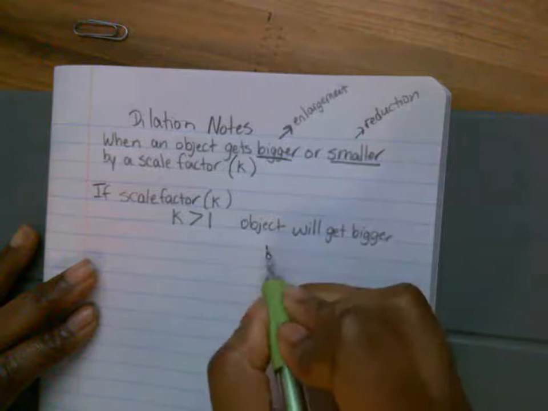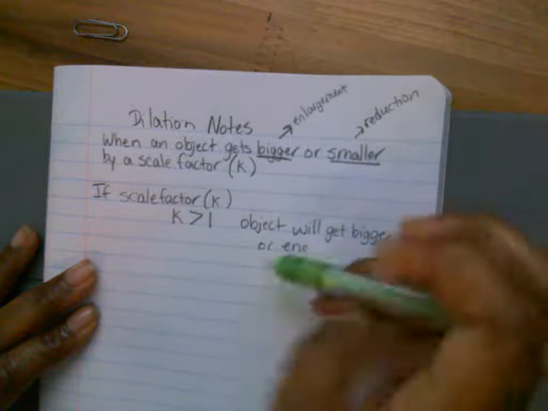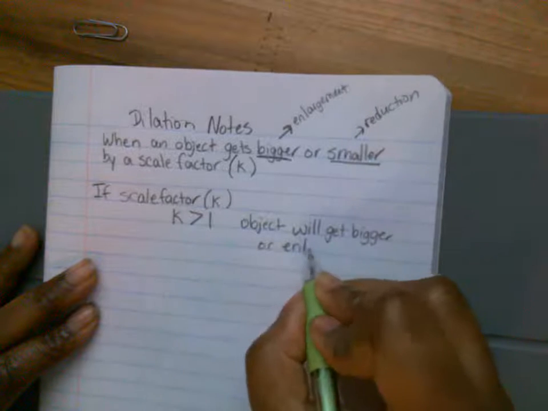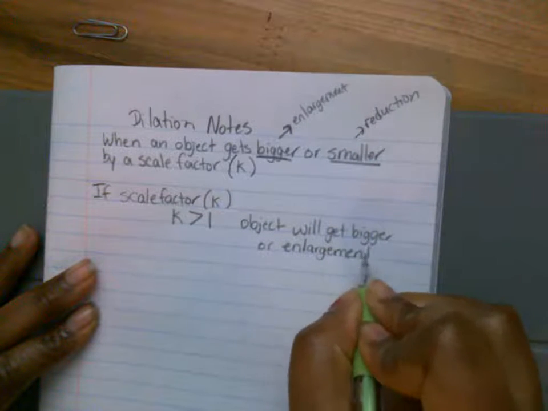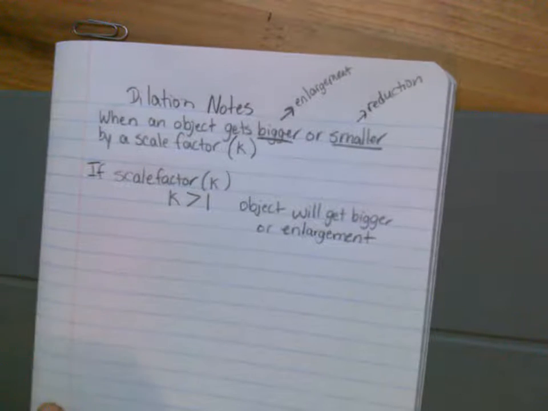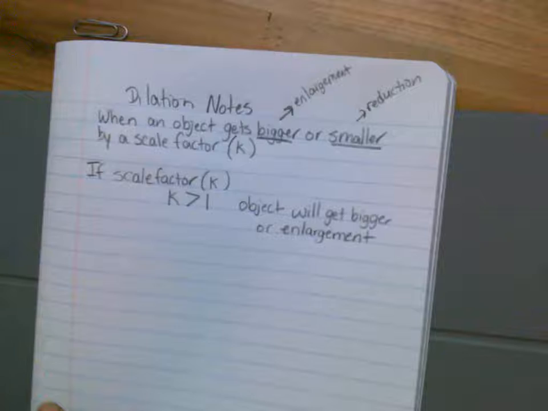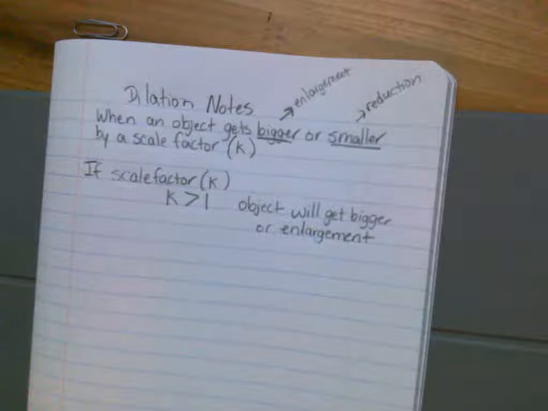And remember, another word for bigger is enlargement. So if K or if the scale factor is greater than 1, 2, 3, 4, 5, 6, 7, 8, 9, 10, so on and so forth, then the object is going to get bigger. The object is going to enlarge.